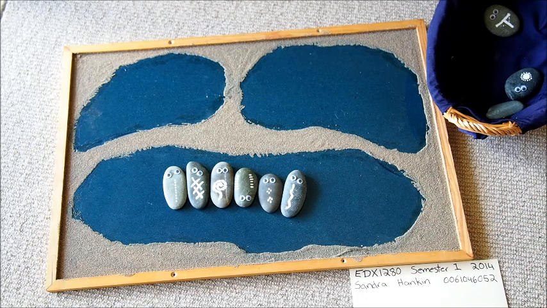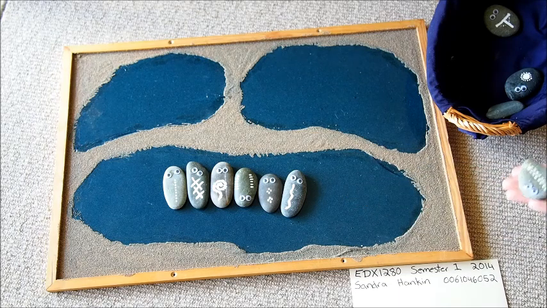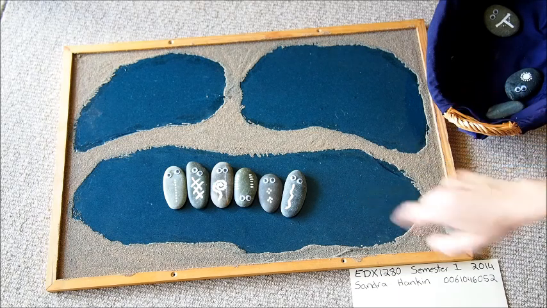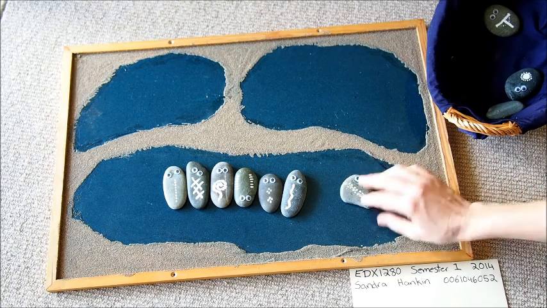How many pet rocks did I begin with? 7. How many pet rocks did I take away? 1. How many pet rocks are left? 6. So I had 7, I took away 1, and I left 6 pet rocks in the rock pool. So the difference between 1 and 7 is 6.